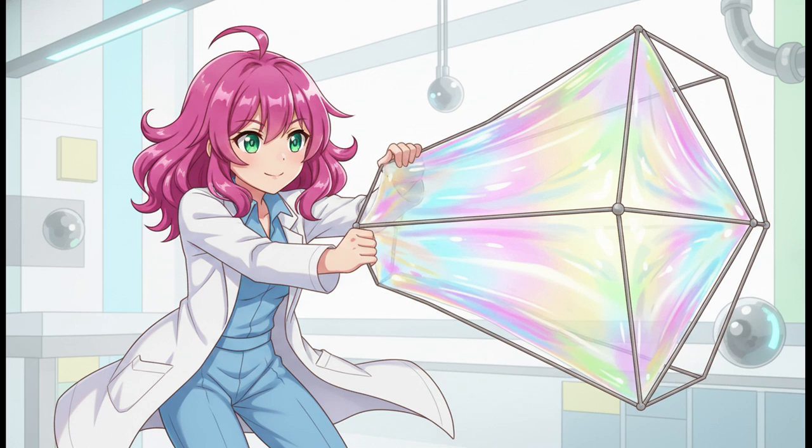In physics and engineering, we need to define surface tension mathematically. The SI unit is newtons per meter. That represents the force acting along a unit length of the interface. But remember, because energy equals force times distance, newtons per meter is mathematically identical to joules per square meter. That is a really beautiful scientific truth. Surface tension is precisely the amount of energy required to create a unit area of new surface.